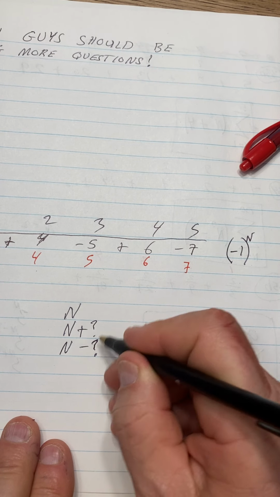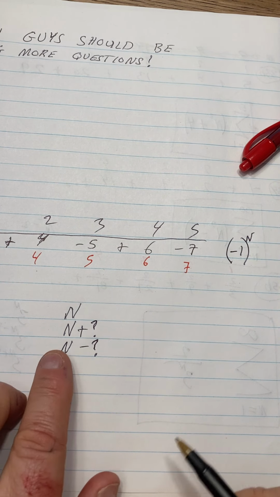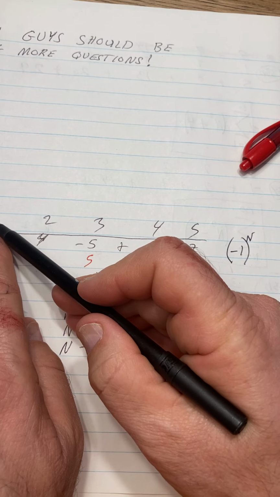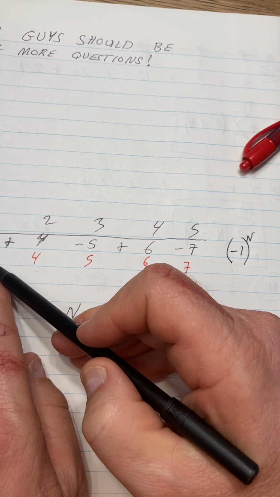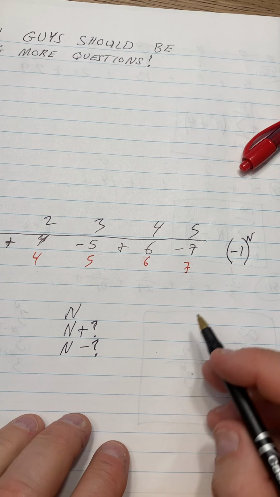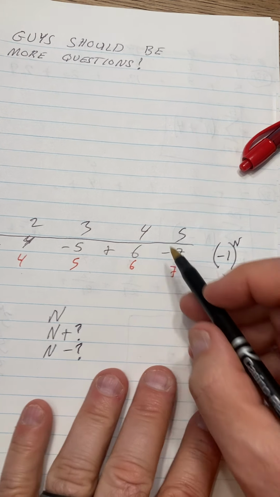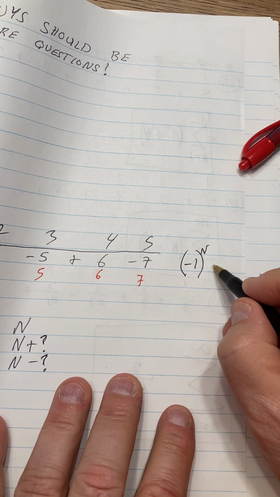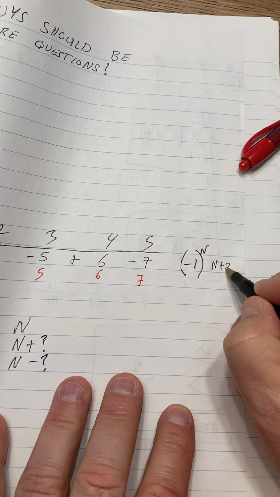We want to start with 1 and we end up at 3. Start at 2, end up at 4. Start at 3, end up at 5. It looks like we're adding 2. N plus 2.